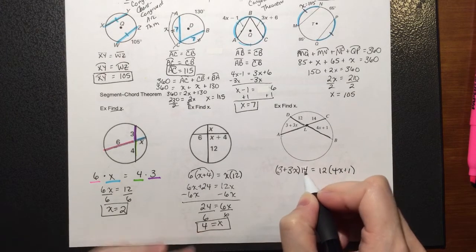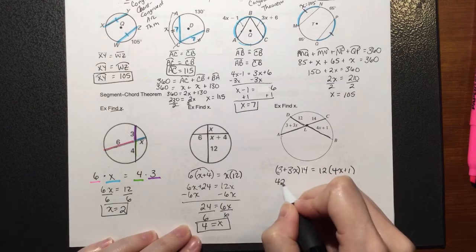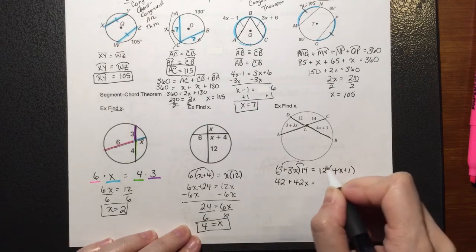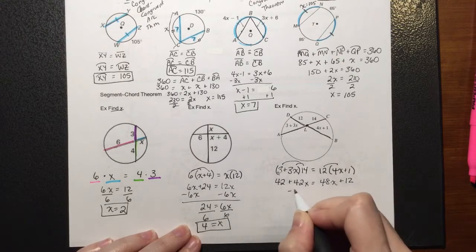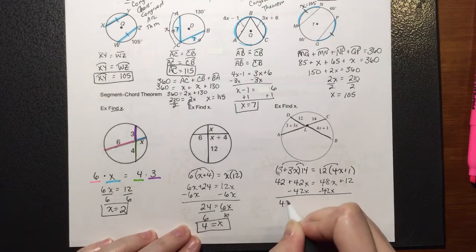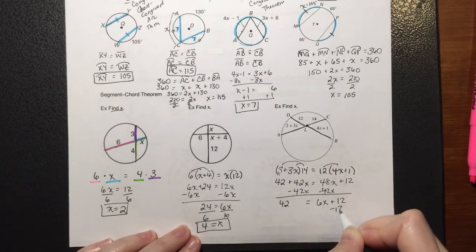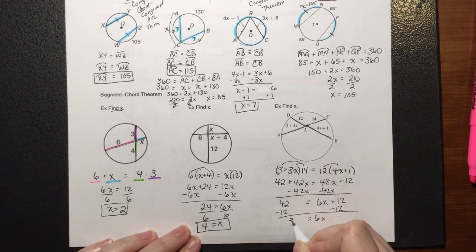So 3 times 14 is 42 plus 42x is going to be equal to 12 times 4 is 48x plus 12. Subtract 42 from both sides. 42 is going to be equal to 6x plus 12. Subtract the 12 from both sides. 6x is going to be equal to 30. Divide both sides by 6, and x is going to be equal to 5.